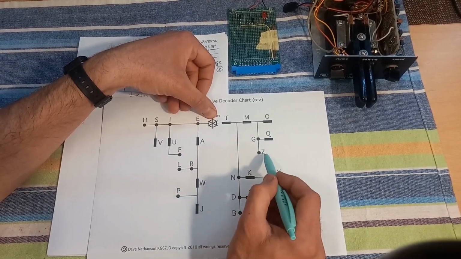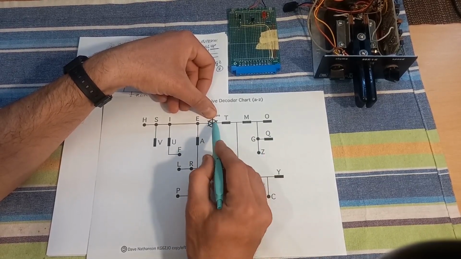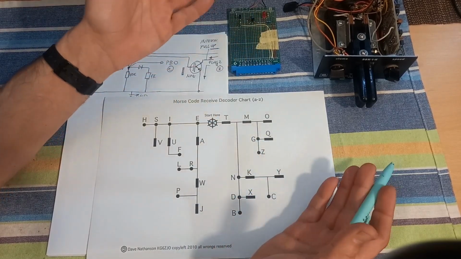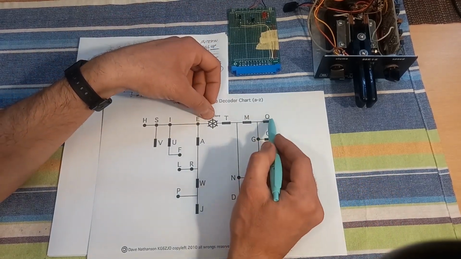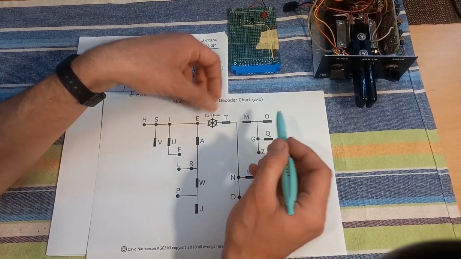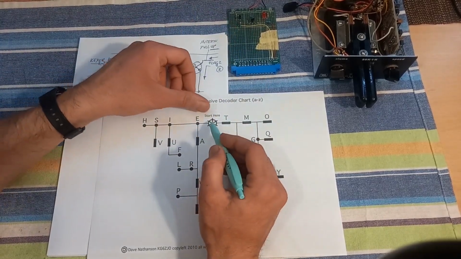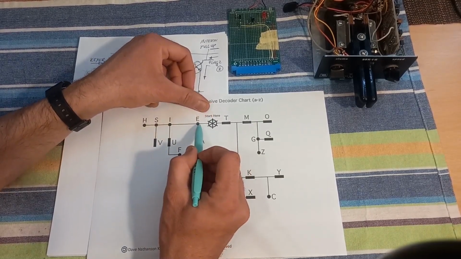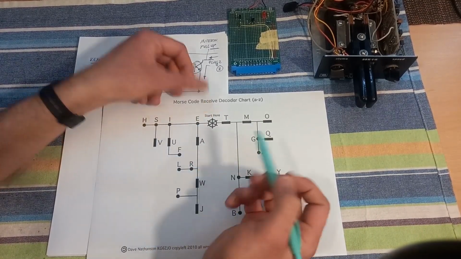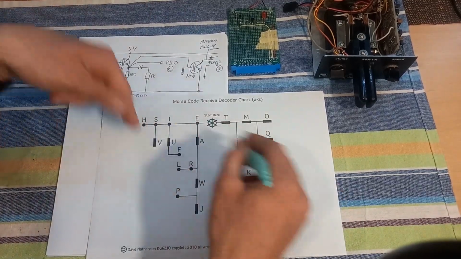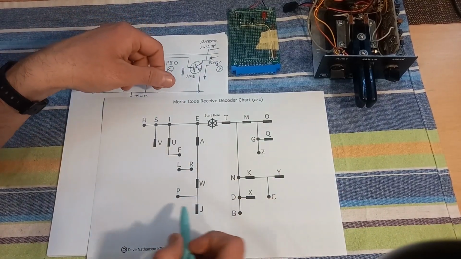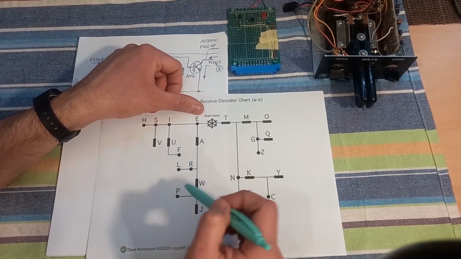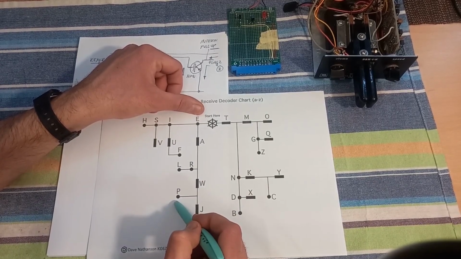So for instance, let's say that we want to send letter Z. It should go dash dash dot dot, and that should represent letter Z. Also, let's say for the O, dash dash dash should give us letter O. Let's try the other side. Let's try letter F. It should be dot dot dash dot. That's basically it. You just follow these lines, and for the letter P it should be dot dash dash dot, and that should give us letter P.